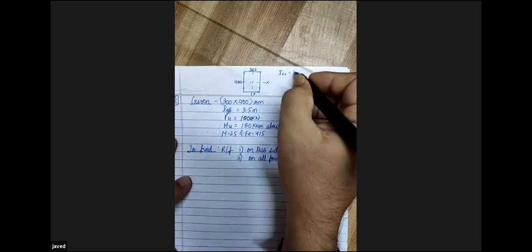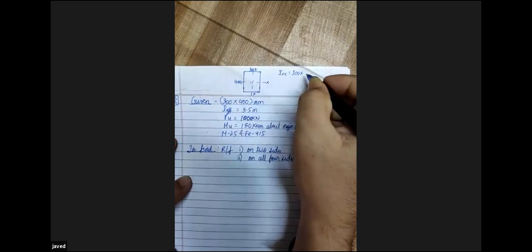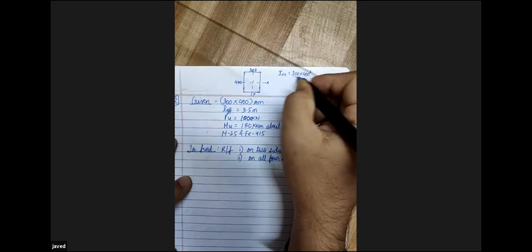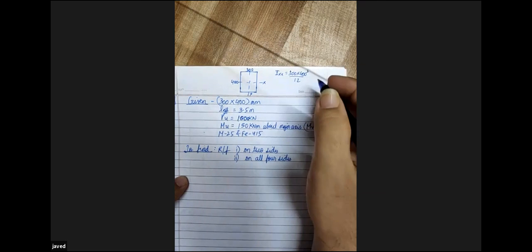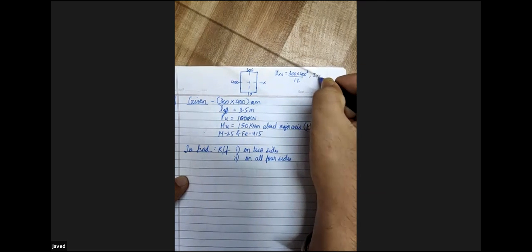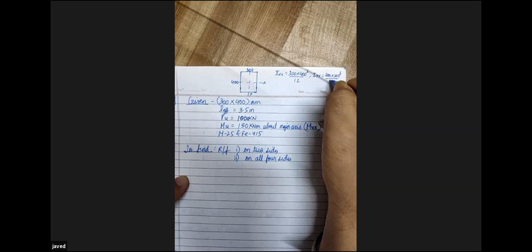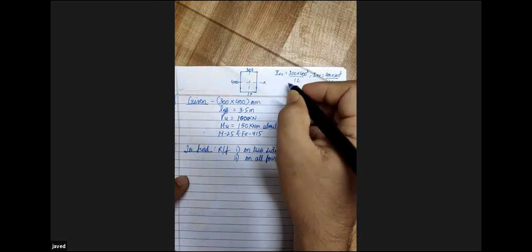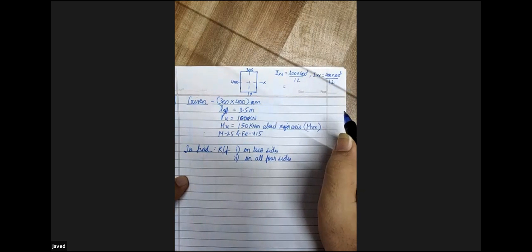Ixx पे moment of inertia, rectangular section, ठीक है, bd cube by 12, correct. तो इसमें b क्या है? 300 और depth कितना है? 400। ठीक है, bd cube by 12. और अगर मैंने Iyy लिया, तो Iyy में क्या हो जाएगा? db cube. हाँ, db cube. तो 400 into 300 cube by 12. अभी कौन सा value ज्यादा है इसमें से?